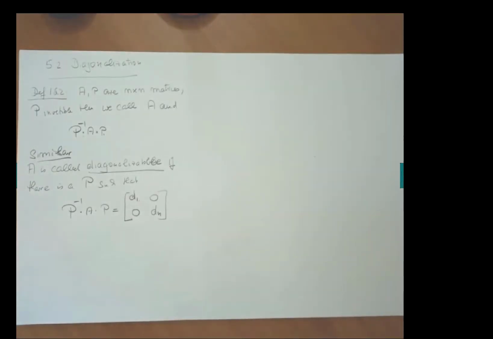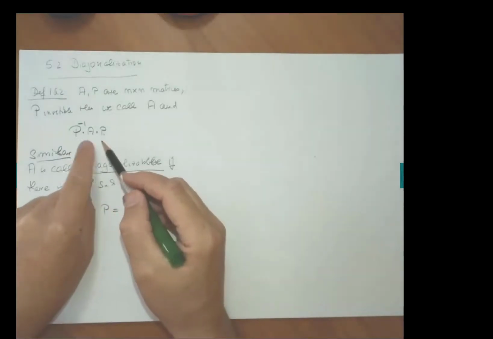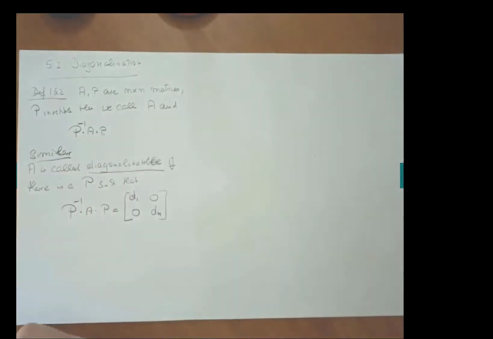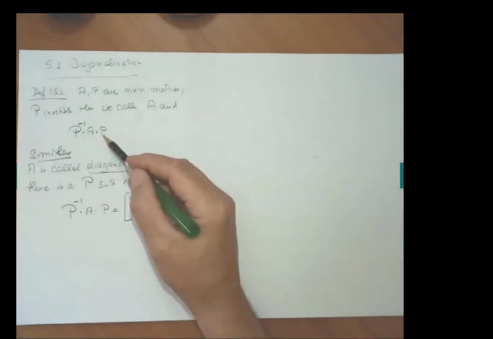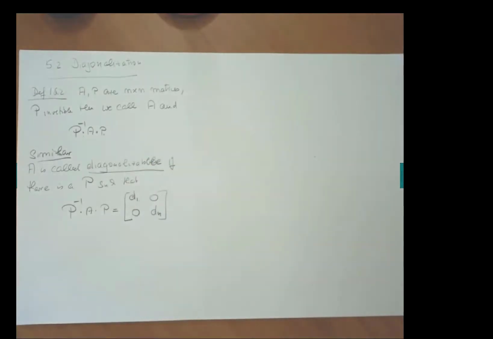The first question is, what in the world is this now? It really goes back to chapter 4.6, where we had basis transformation. I think in one of your homeworks, they gave you an invertible matrix and asked what kind of basis transformation corresponds to this.